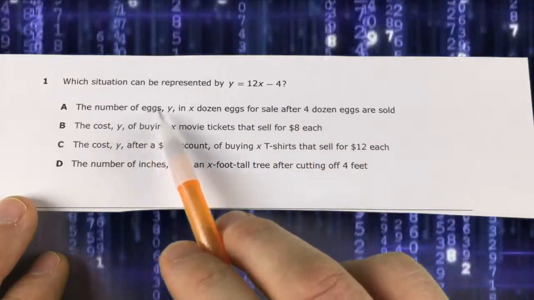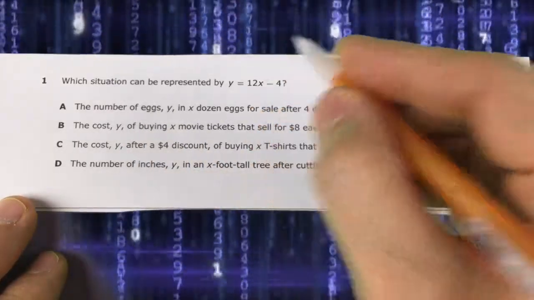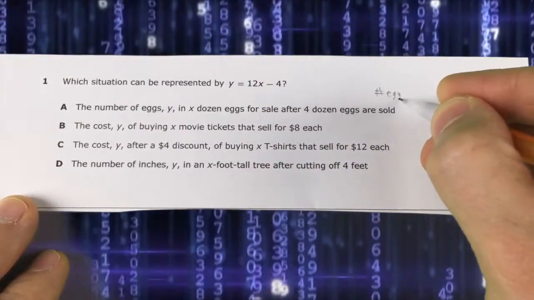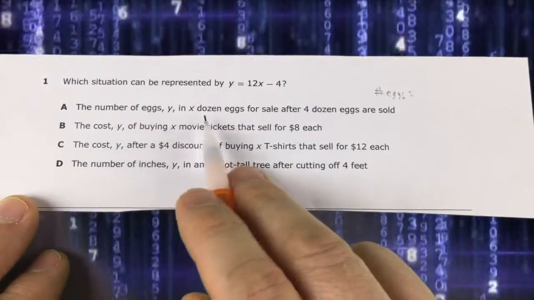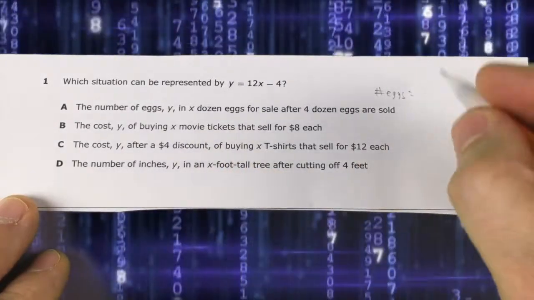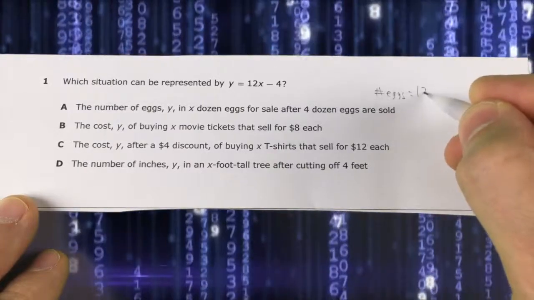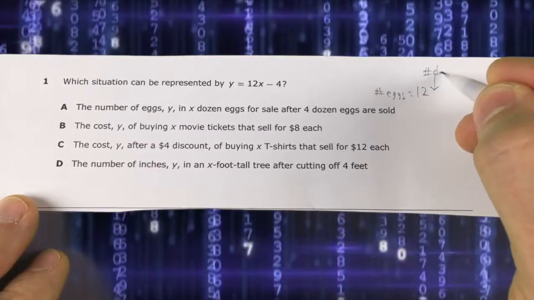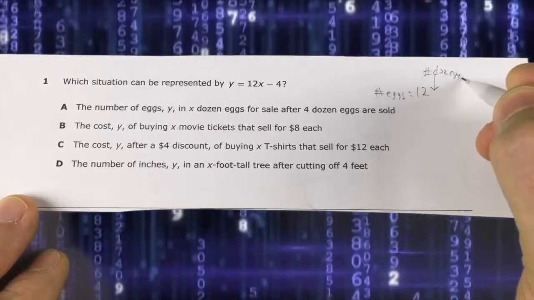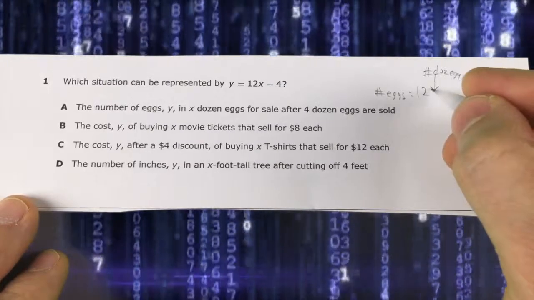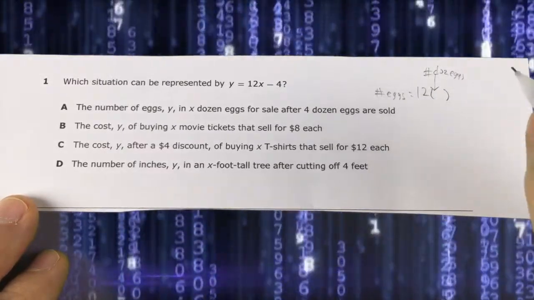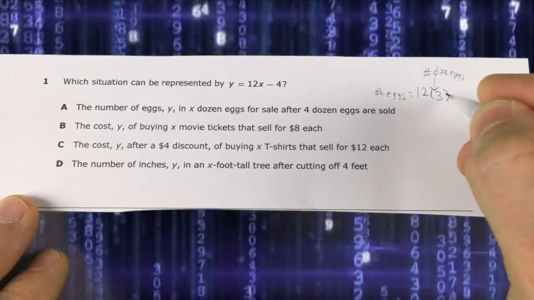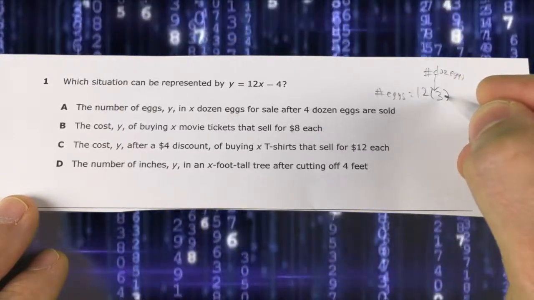And this is saying that y is the number of eggs. Okay, so let's say number of eggs in x dozen eggs. So the number of eggs equals 12, and this would be the number of dozens of eggs. Okay, so let's just put a random number in there and see if the math works out. Let's say I have 3 dozen eggs. So I'm going to put 3 here. 12 times 3, that would give me 3 dozen eggs.